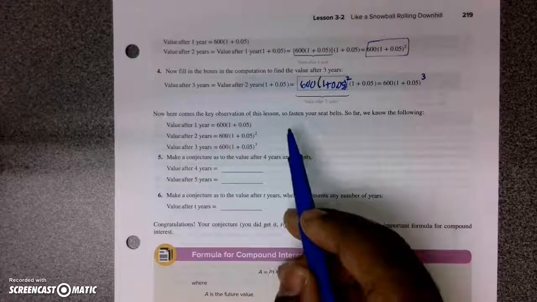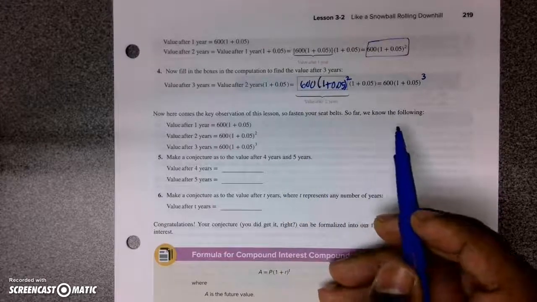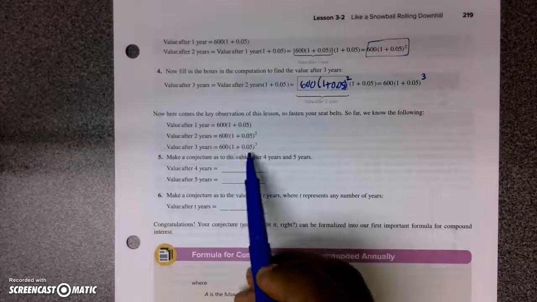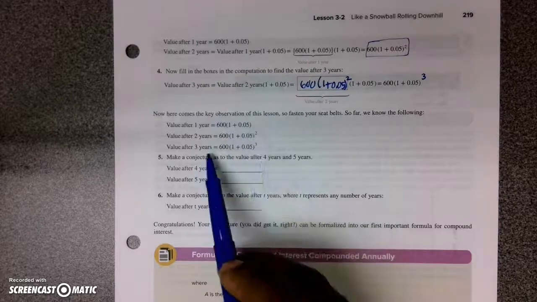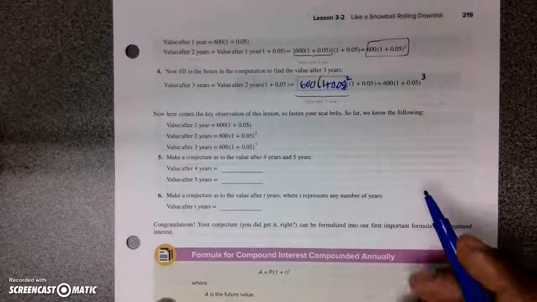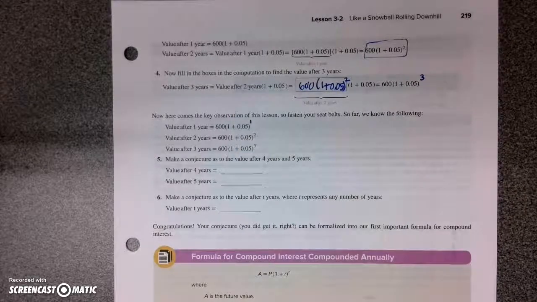Now here comes the key observation of this lesson. So fasten your seat belts. So far we know the following: the value after 1 year, the value after 2 years, and the value after 3 years. If you notice, as the years increase, the exponent on the parenthesis increases as well, because this is assumed to be taken to the first power for the first year.